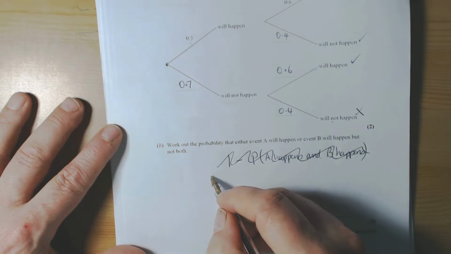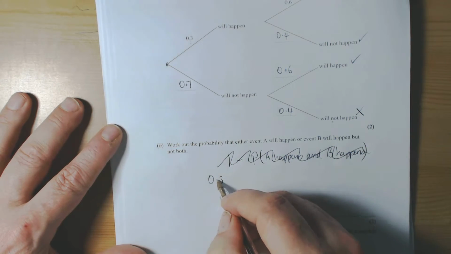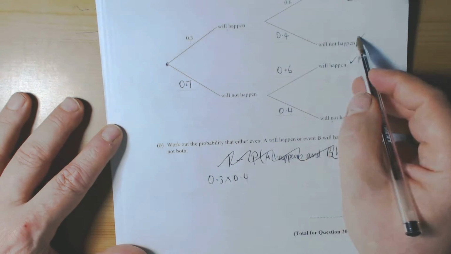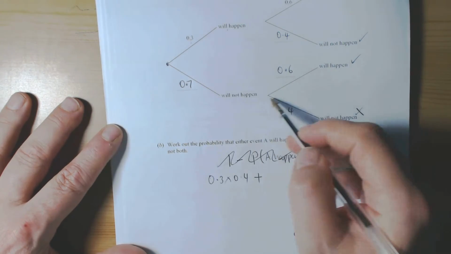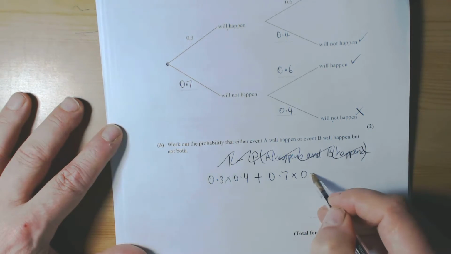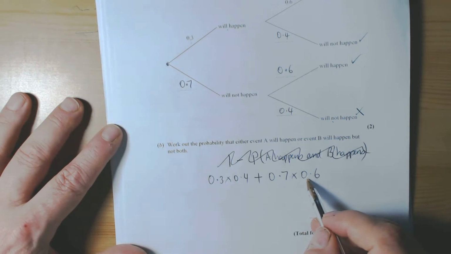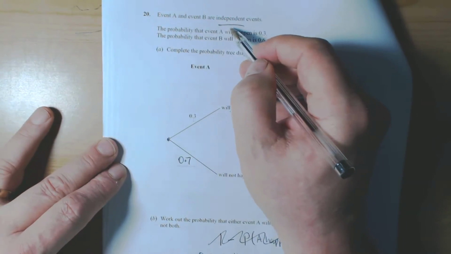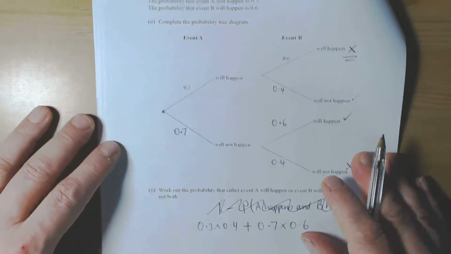So we actually need to do 0.3 times 0.4 to get the probability of this one, plus, because this one counts as well, 0.7 times 0.6. Now remember, we can times these two probabilities because they're independent of each other. They told us in the question they were independent.